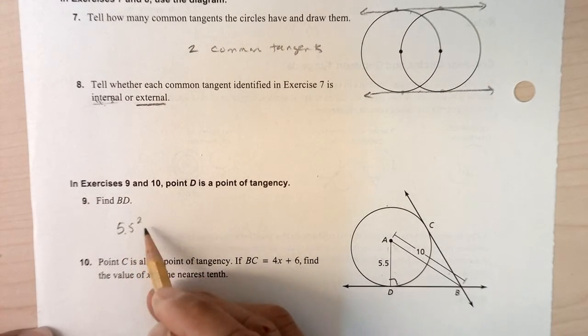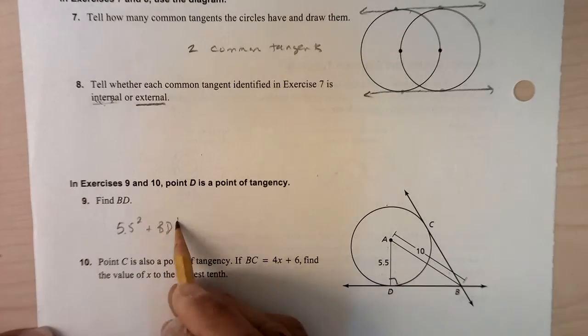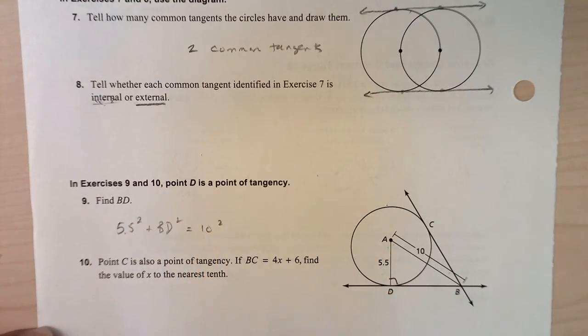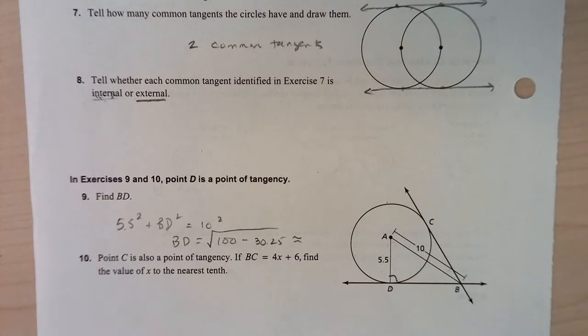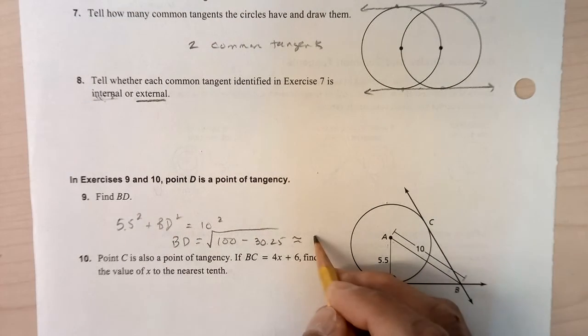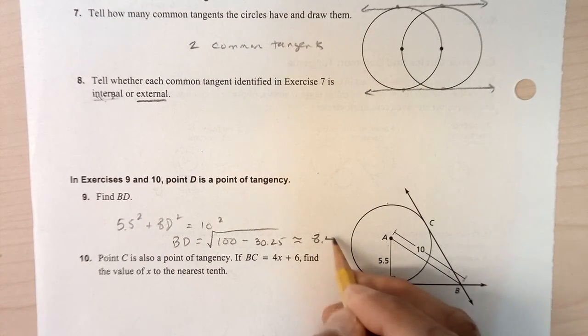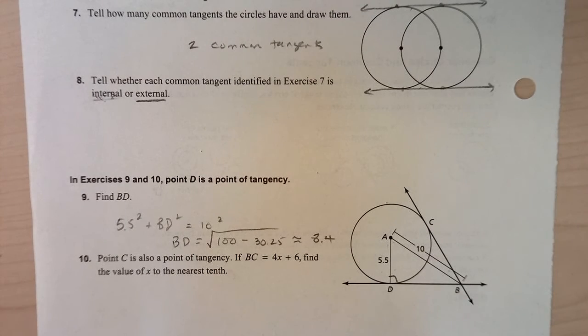5.5 squared plus BD squared, that length, is equal to 10 squared. And then you solve that equation. So 10 squared, 100, minus 5.5 squared, which is 30.25. You take the square root of that. And then if you round to the nearest tenth, after you take the square root, you should get BD is about 8.4 units in length.